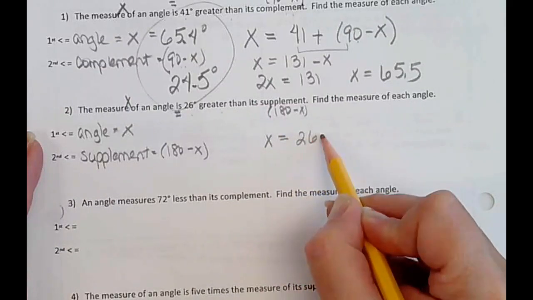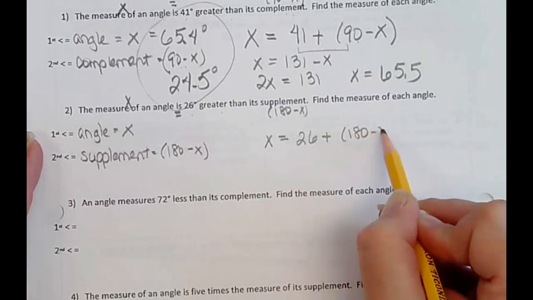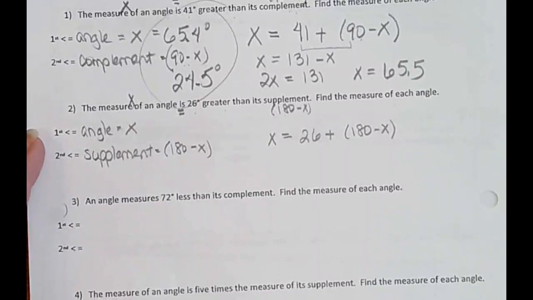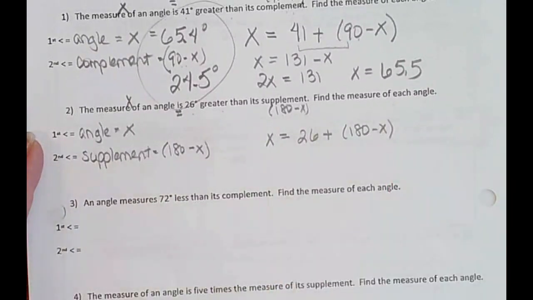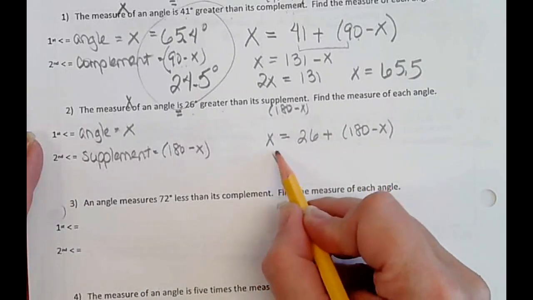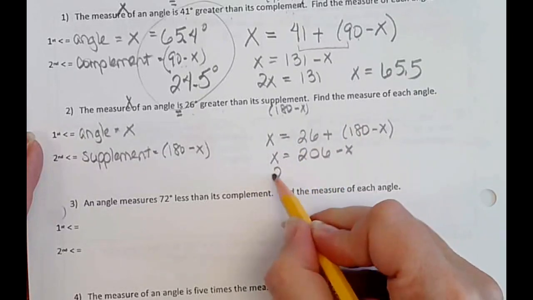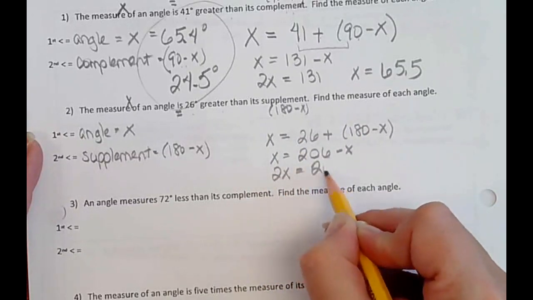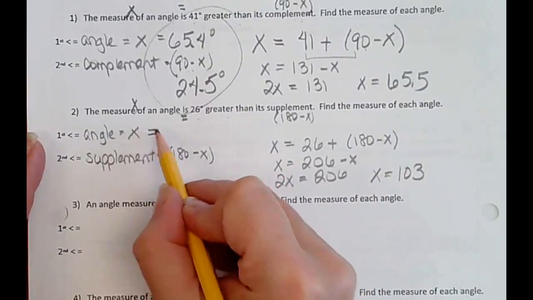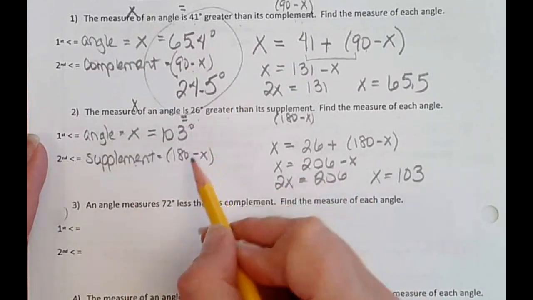So now there's nothing to multiply, so I can ignore those parentheses, and I'm going to add these. 206 minus x, add x to the other side. 2x is equal to 206, and my x is equal to 103. My angle is 103, and my supplement is 180 minus 103, and that is 77 degrees. So these are your two angles. I'm going to stop here and make another video doing some more problems for practice because we did all of these in class today.